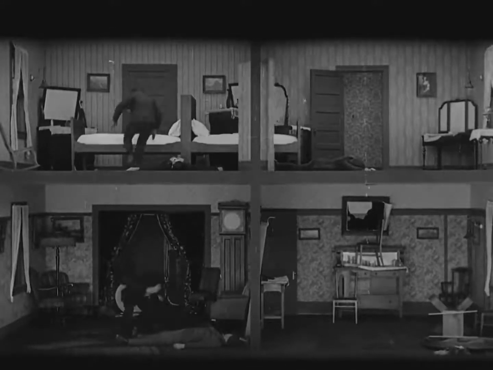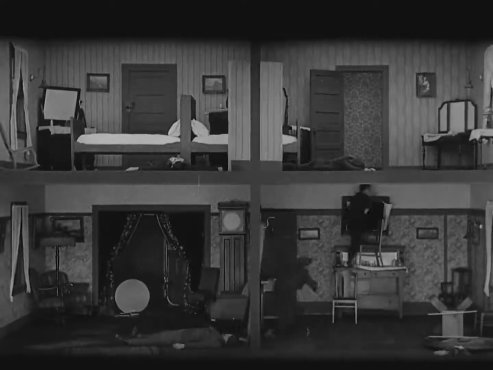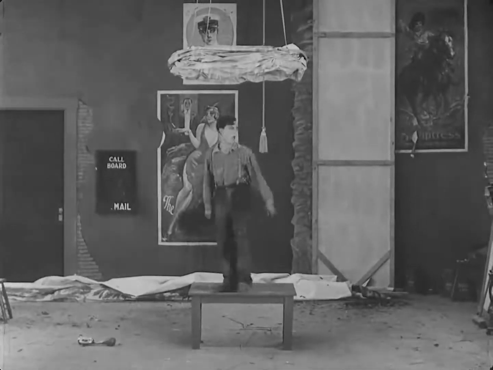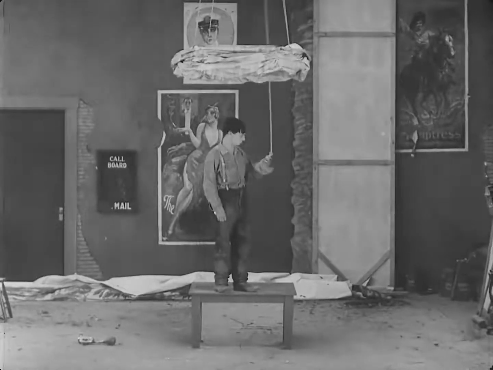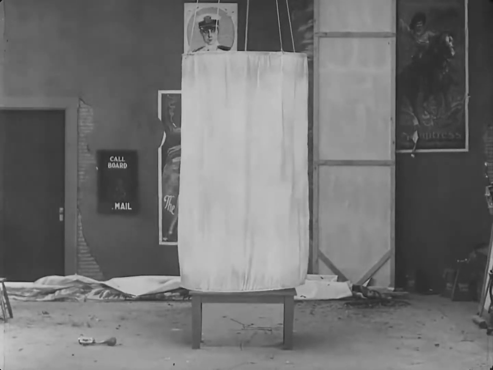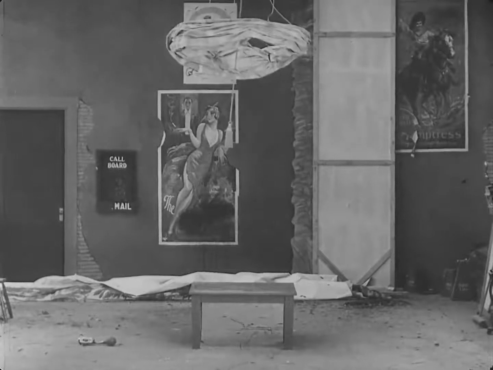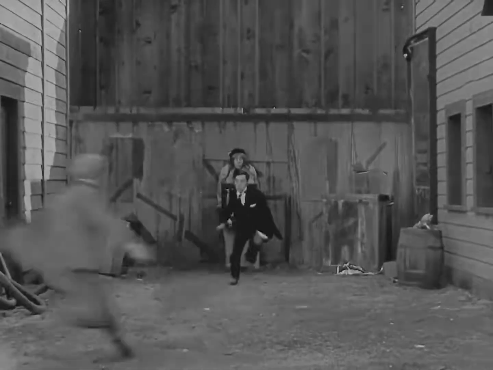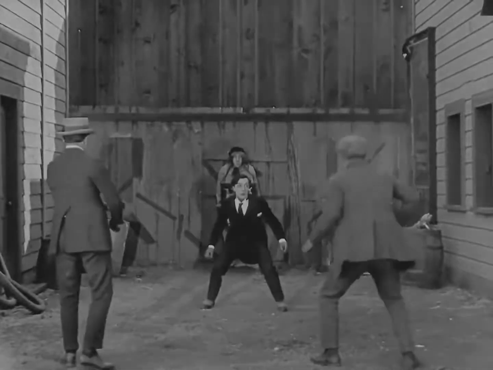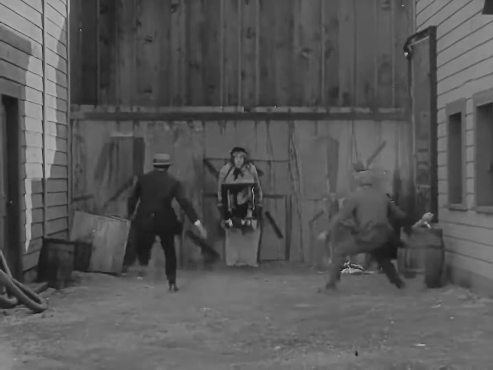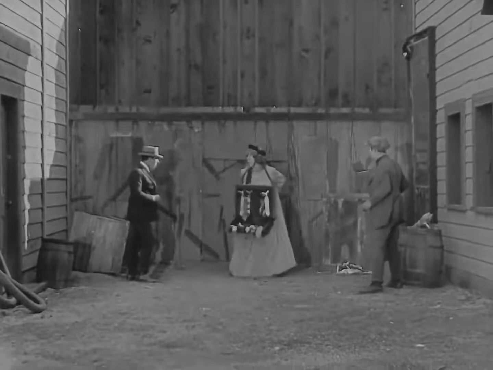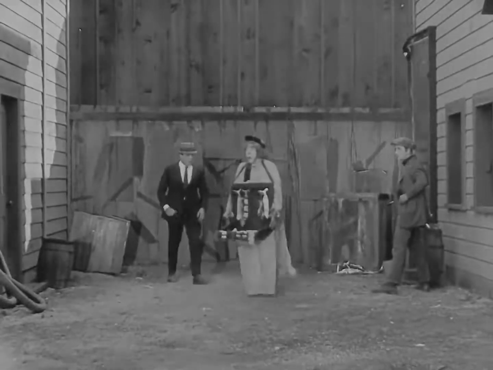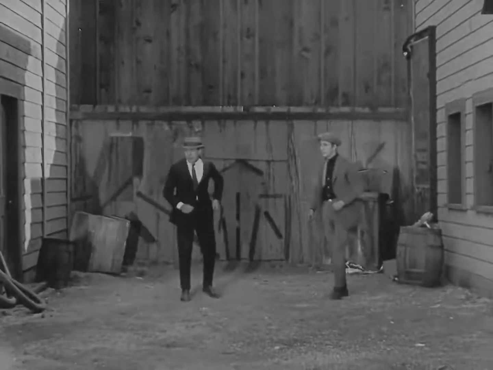I think staging like this is great, because it encourages the audience to look around the frame and see the humor for themselves. In this shot, think about where your eyes are looking. Now where's he? Some of these gags have their roots in vaudeville and are designed to play like magic tricks. And like all great magic tricks, part of the fun is trying to guess how it was done.